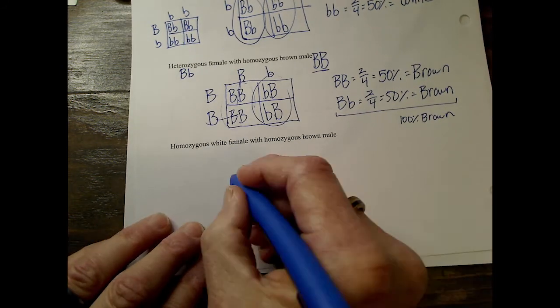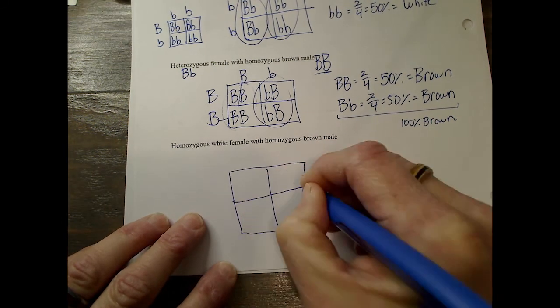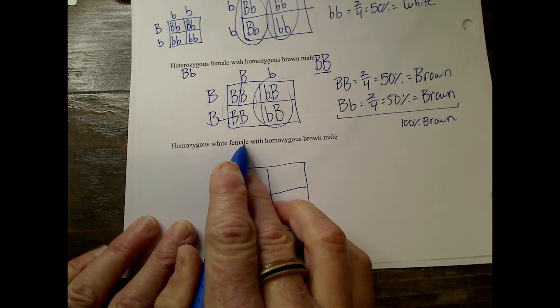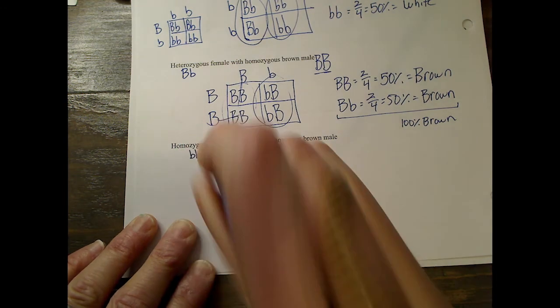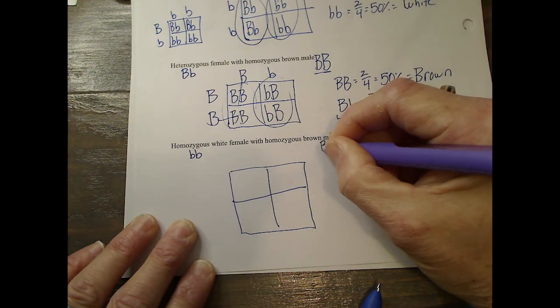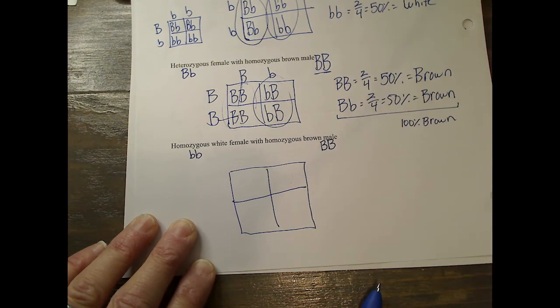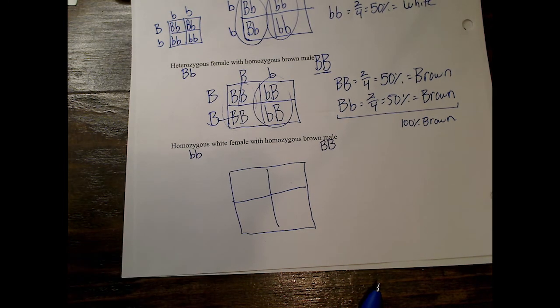And I'm going to do this one in color. Probably should have been doing this all along. All right, a homozygous white female. That means 2 of the same genes, white, are little b, little b. And a homozygous brown, which is big B, big B. Let me choose a different color so you guys can see that. All right, so let's see what happens when we cross those.